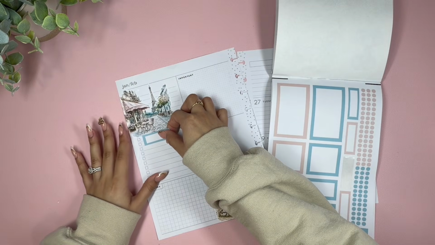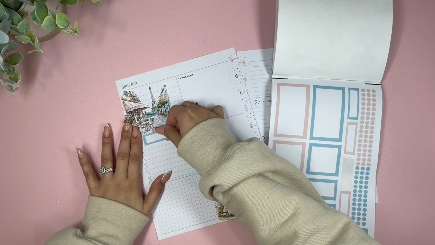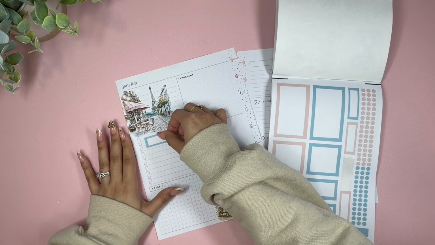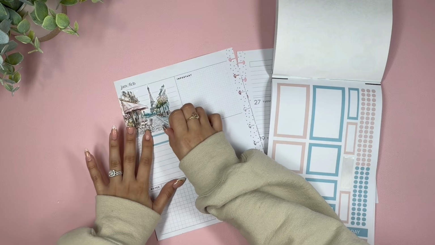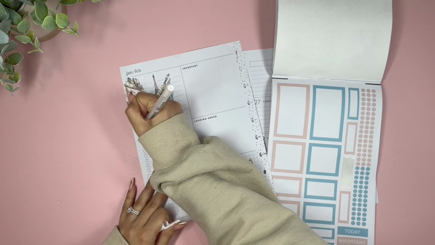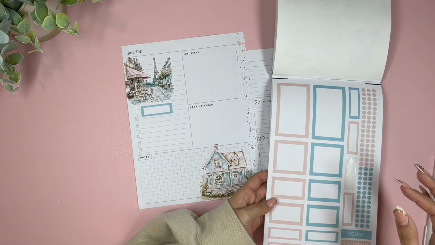Let's get this about here. I'm gonna actually get this one more down. I don't need this much space in this section, so I think I should be fine without them. I'm just going to white out these boxes as well.